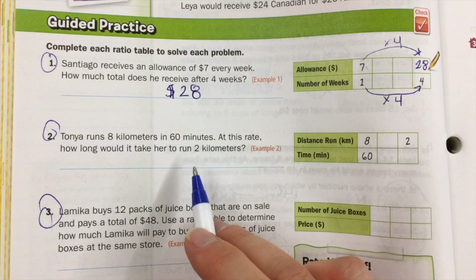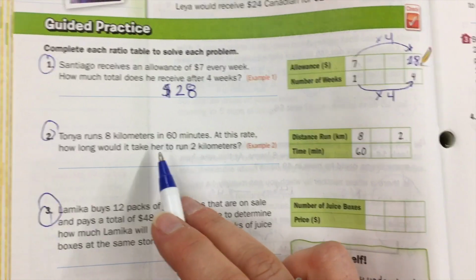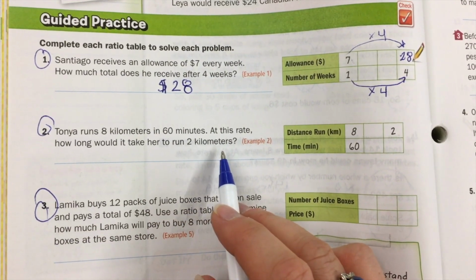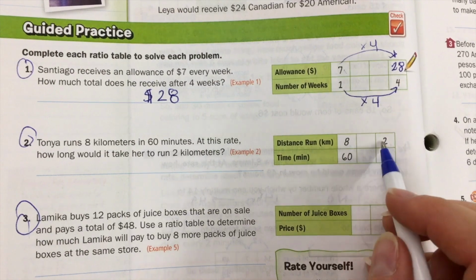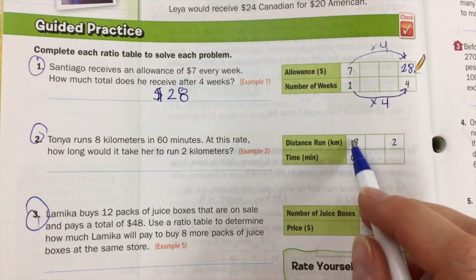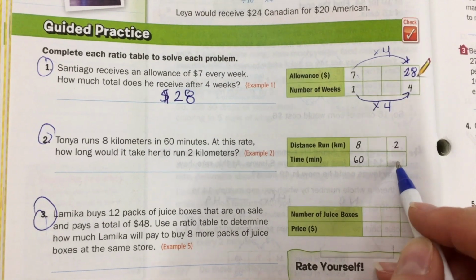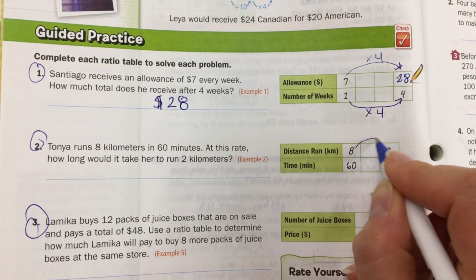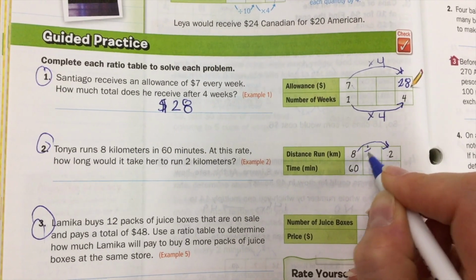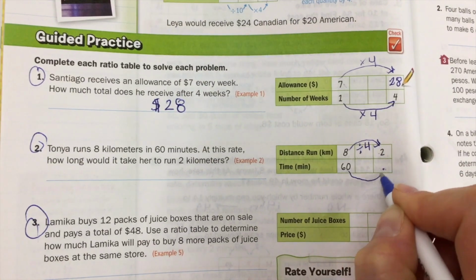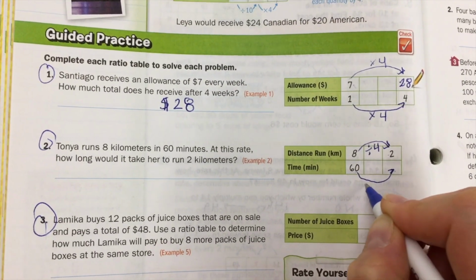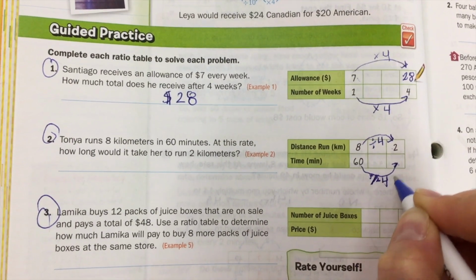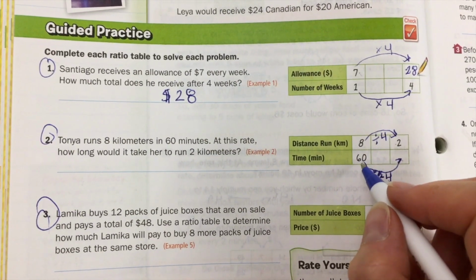All right, do number 2. Pause it and do number 2, and then play it and check it. Number 2, Tanya runs 8 kilometers in 60 minutes. At this rate, how long would it take her to run 2 kilometers? So we know the kilometers are 8 and 2. She can do 8 in 60 minutes. So how many minutes does it take her to do 2? Well, look, you could do a 1-step here because 8 divided by 4 is 2. Now, what about 60 divided by 4? Sorry, that is messed up right there. 60 divided by 4. Well, think, 30 divided by 2 is 15.